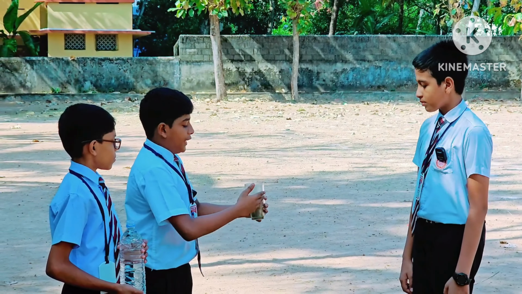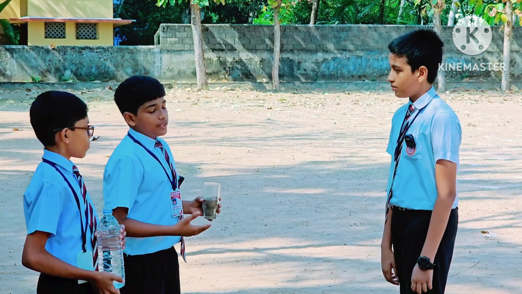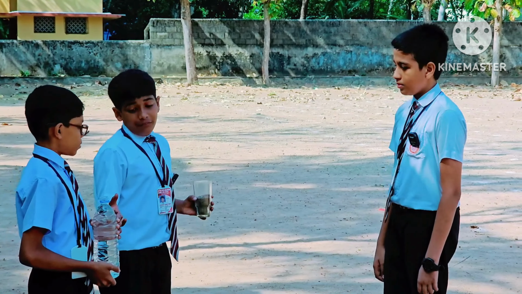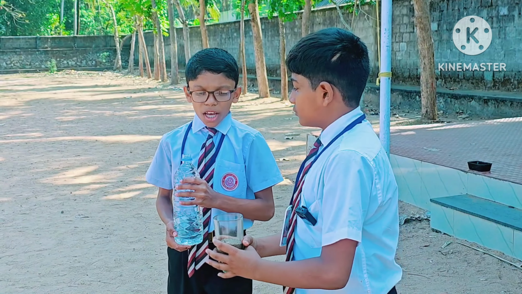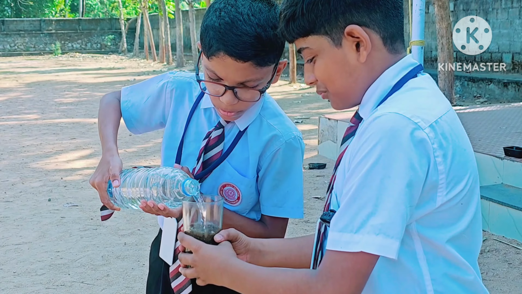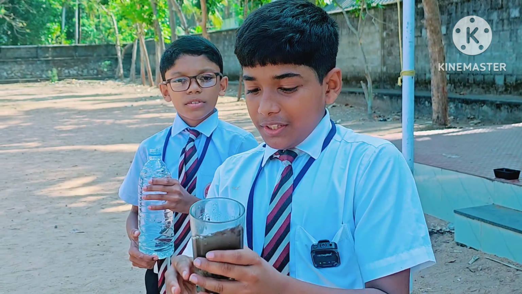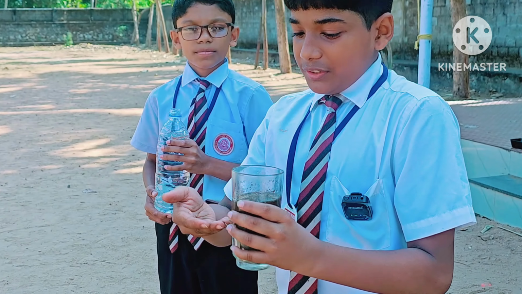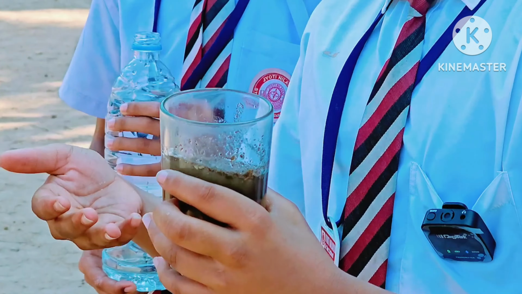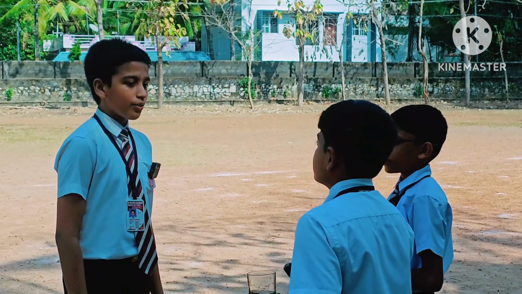First of all, we need a glass filled with soil or sand. Now, take a bottle with water. Now, I'm going to pour some water onto the soil. Now you can see, Donald, the bubbles are coming out. This experiment proves that air is present in soil. It's quite interesting. Thank you, friends.